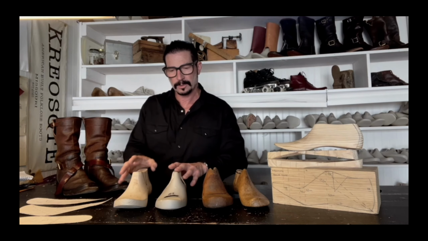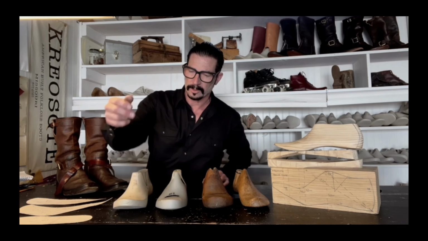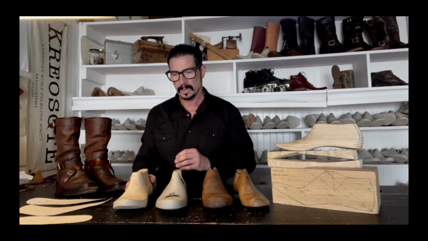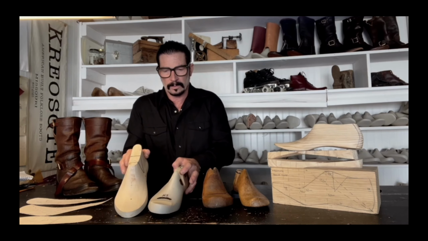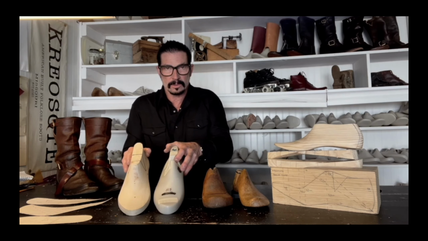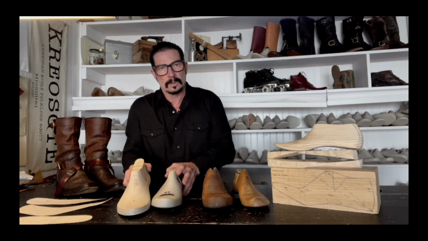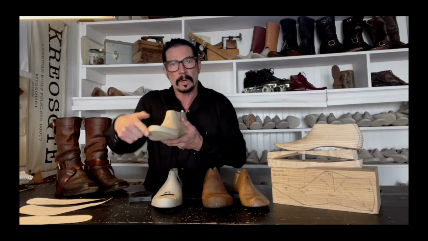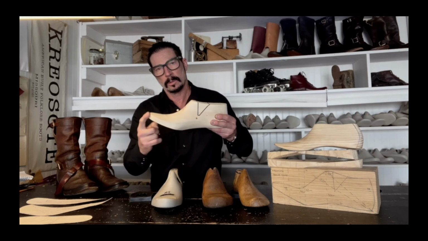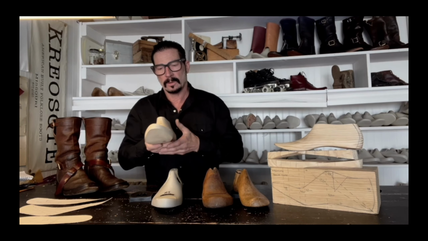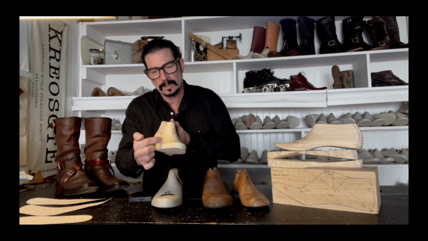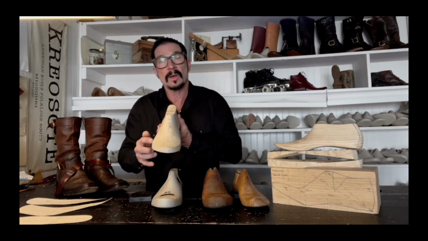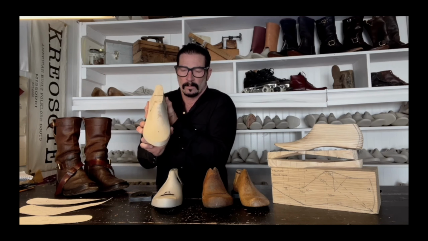If you look at these two lasts, you'll see it's quite different. This is at 30 and that's at 25 millimeters. And the rail is very different on the new last because the wall of the toe doesn't stop just before the ball. It continues beyond the ball, beyond the first joint.